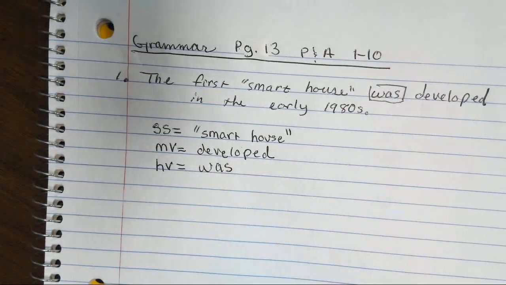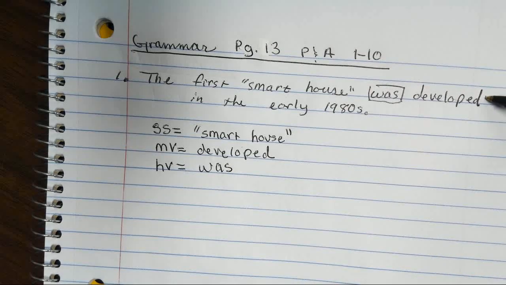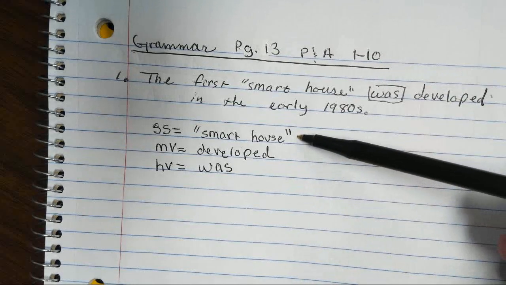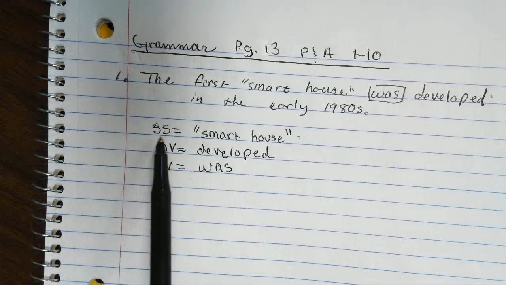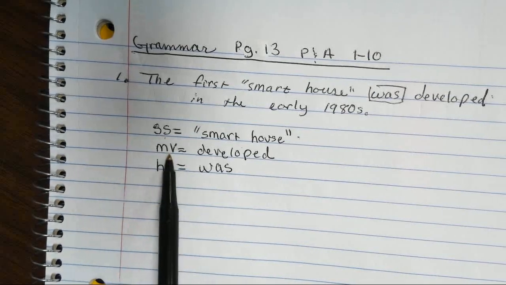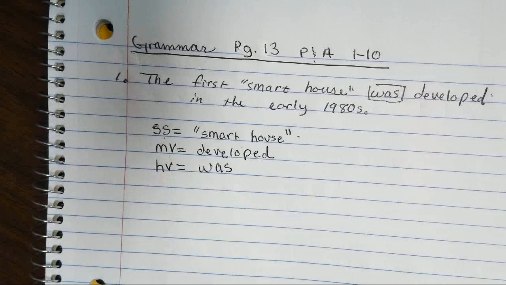Was. Just like that. So for today's exercise, you don't need to copy down the sentences, but please write your answers like I just did, which is finding the simple subject, finding the main verb, and then finding all the helping verbs.